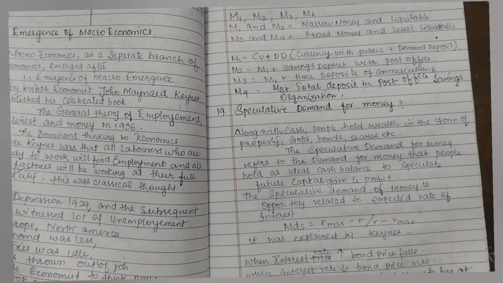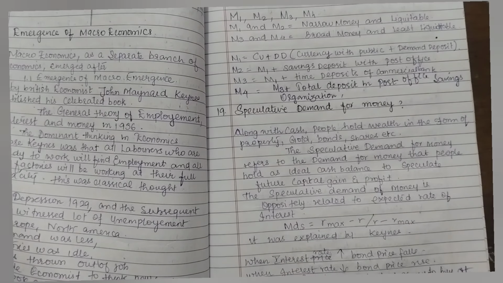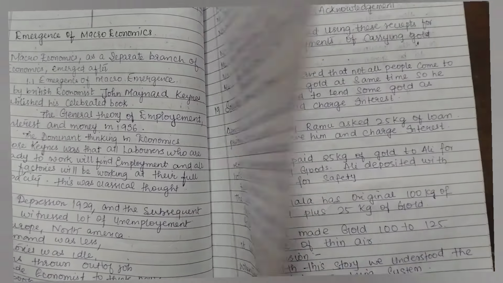So that is why the formula is: speculative demand for money is equal to (R max minus R) divided by (R minus R min). It was explained by Keynes. When the interest rate is high, bond price falls. When the interest rate is low, bond price rises. So people hold money to buy at the right time. Whenever the interest rate is high, speculative demand for money decreases. Whenever the interest rate is low, speculative demand for money increases.